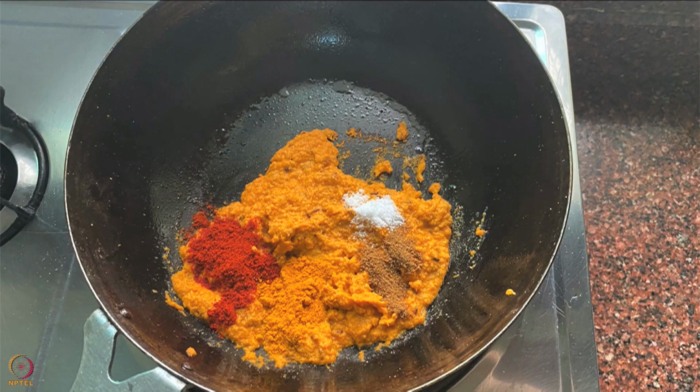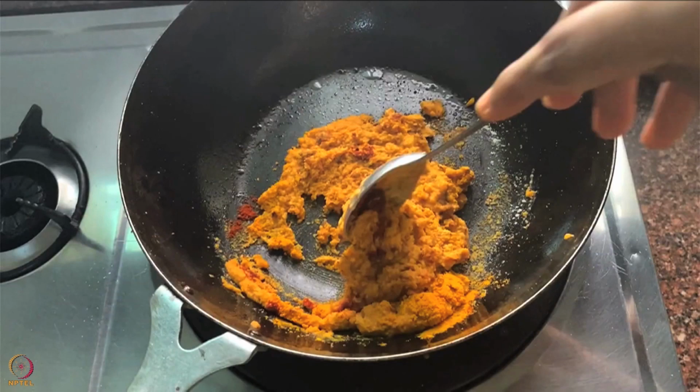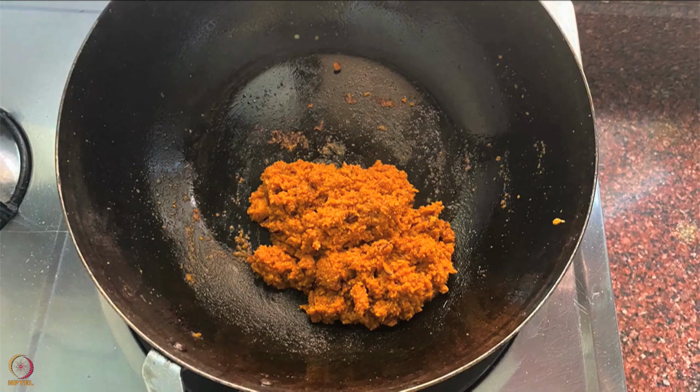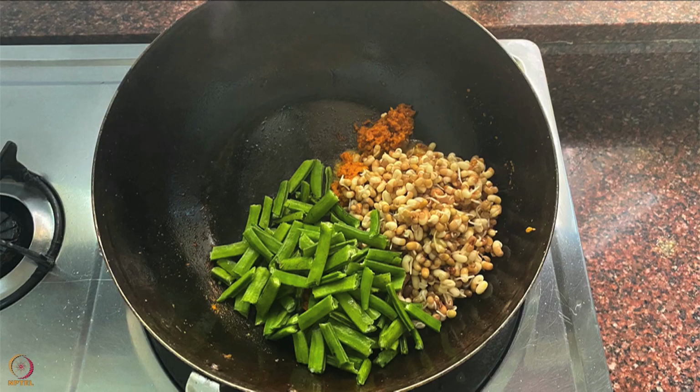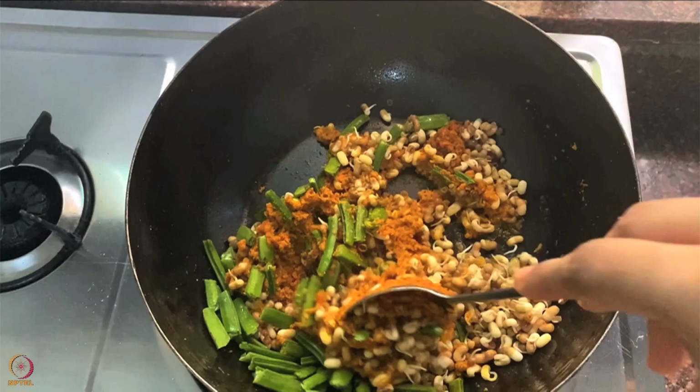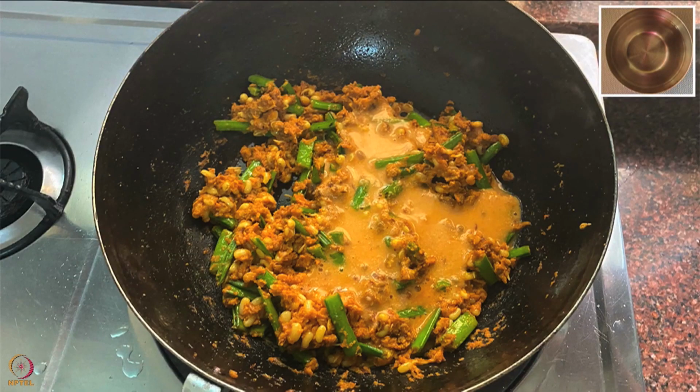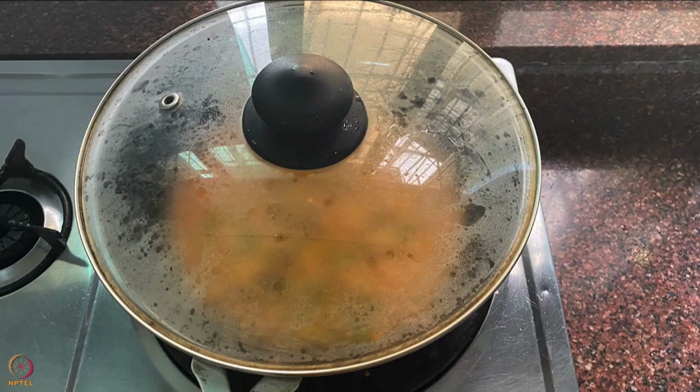Then add the spices and salt in it. Mix it well and let it cook for 3 to 5 minutes. Next, add the chopped cluster beans and sprouted moth beans. Mix everything well and add half cup of water. Cover the pan and let it cook on low flame for about 10 to 15 minutes.